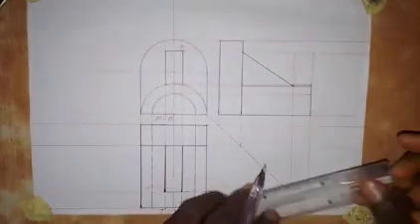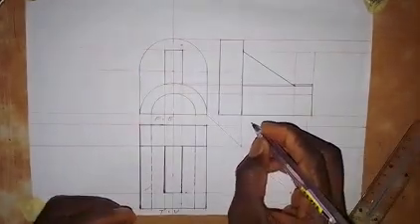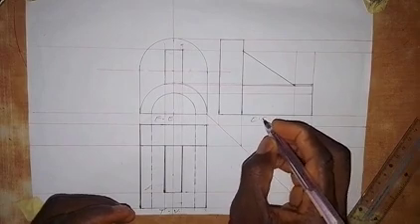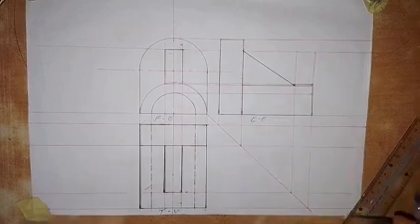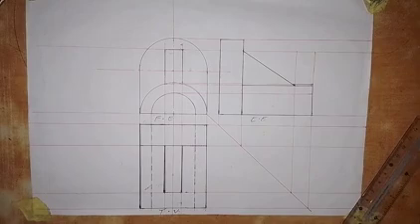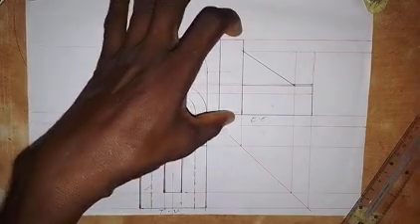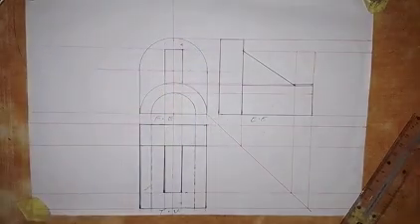Alright, so this gives us the end elevation. So here we have the end elevation, and this is actually the left end elevation. We have solved the problem, as we have produced the front elevation, the plan, and also the end elevation. Thank you, keep on practicing, and God bless you.